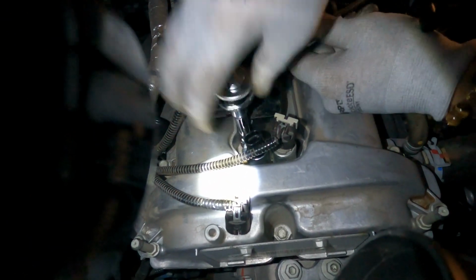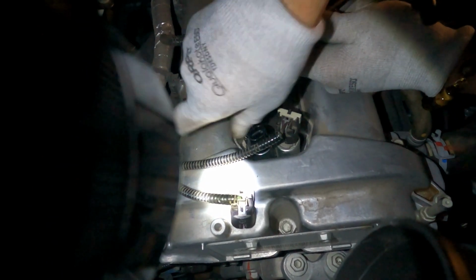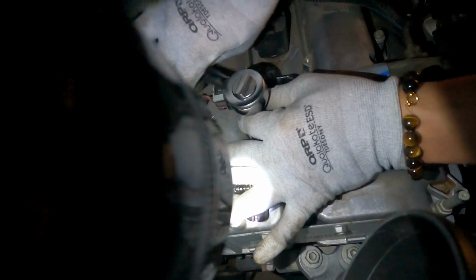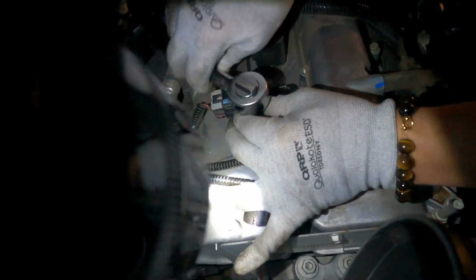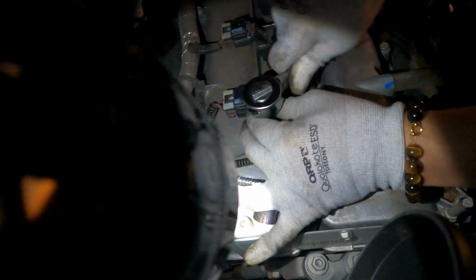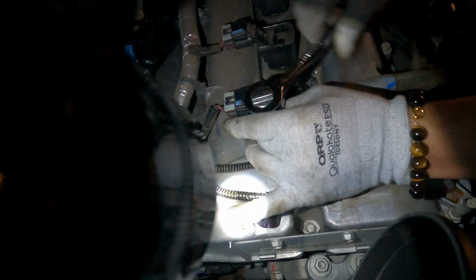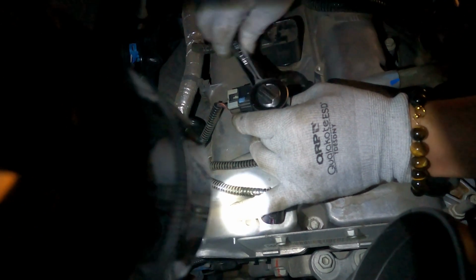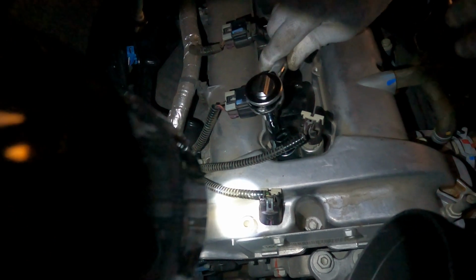Now we're gonna tighten it. Now there's a torque on this.